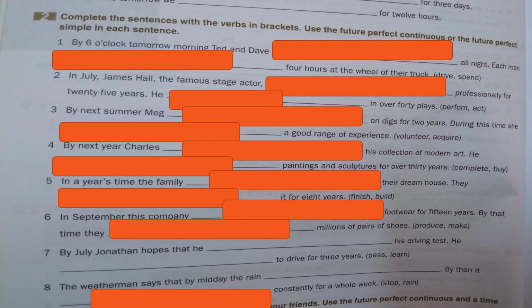تمام؟ Let's start with the first one. By 6 o'clock tomorrow morning Ted and Dave all night. خلص هلا اعتبرها جملة بدون التكملة تبعتها. لقينا all night إذا أكيد هتكون future perfect continuous، فبدك تحط will have been driving. Each man 4 hours at the wheel of their truck. طب شو الإنجاز اللي عملوه تيد and ديف؟ بحكي لك كل واحد منهم بيكون will have been ولا will have spent. Excellent, will have spent 4 hours at the wheel of their truck.